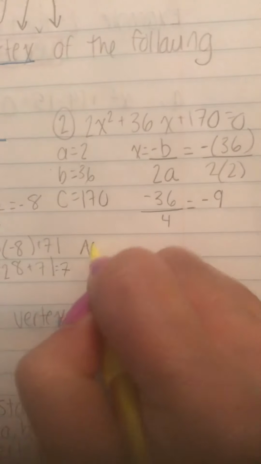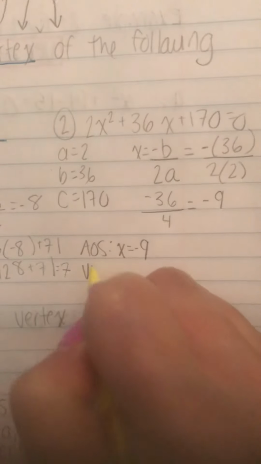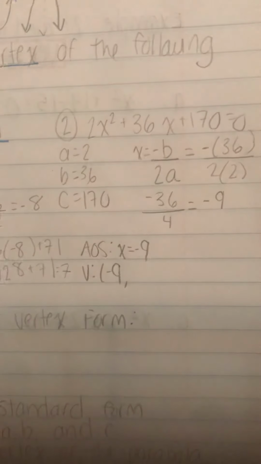All right, so my axis of symmetry is x equals -9. My vertex starts with -9. And now I just need to plug in -9. I'm going to do it at the top, so I'm running out of room.